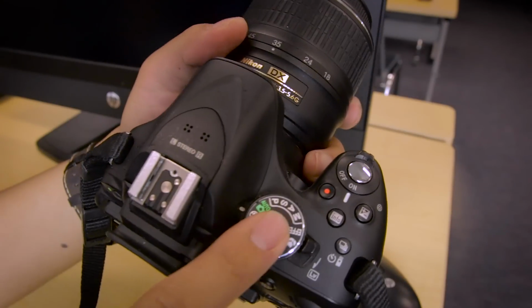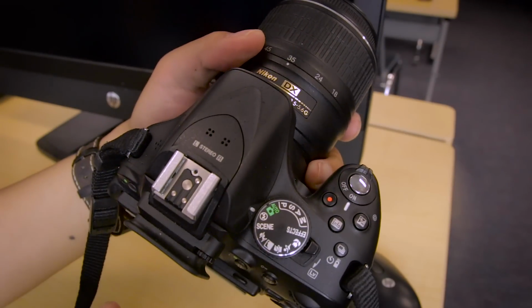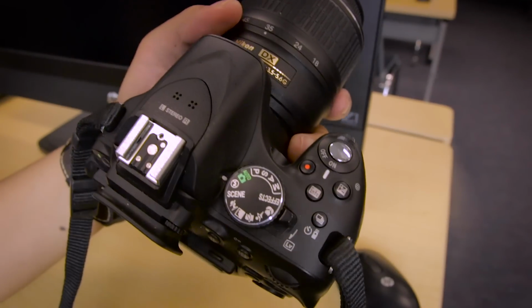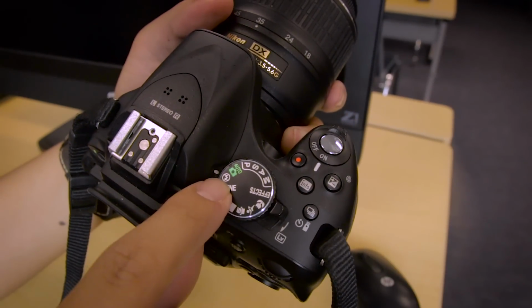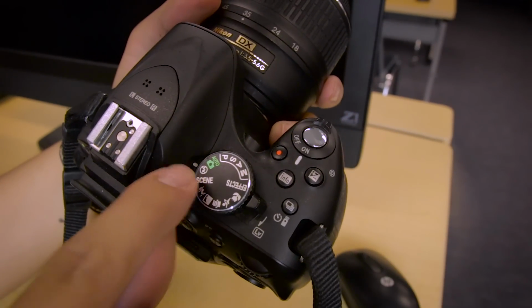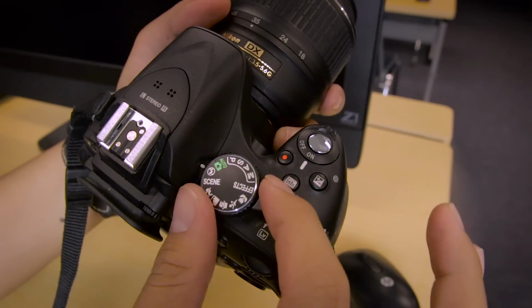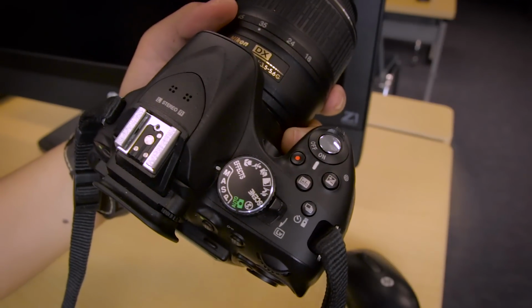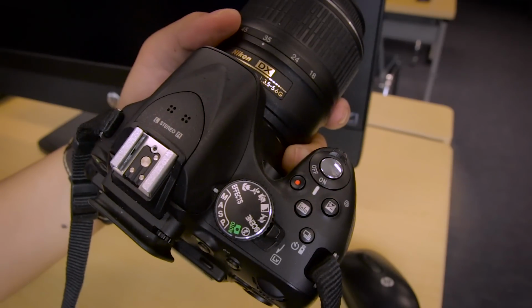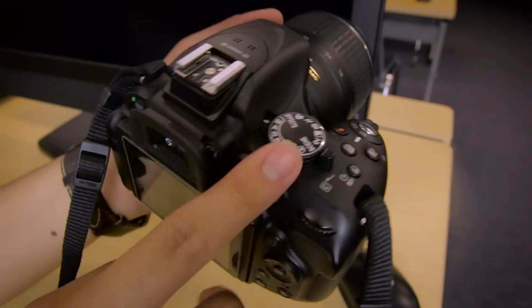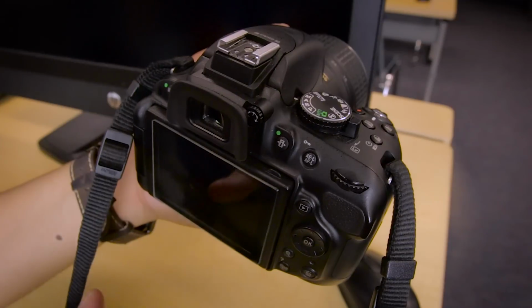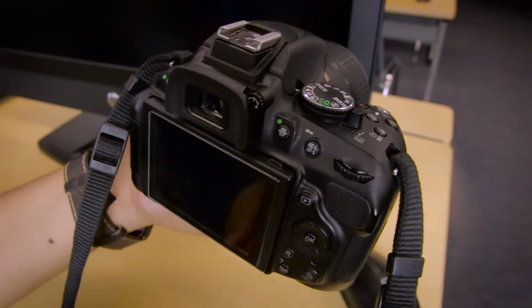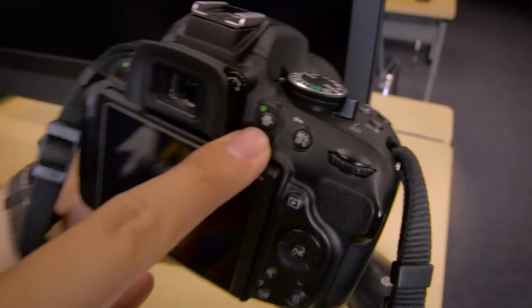This time, what I'm going to do is show you how to manually adjust your settings. So far, I've been showing you to use the auto and no flash option. But now what I'd like you to do is go ahead and use the one that says the letter M. That stands for manual mode. Now, when you use that mode, it's going to allow us to change the ISO, the shutter speed, and the aperture. I'm going to go ahead and press the I button right here, which means information.